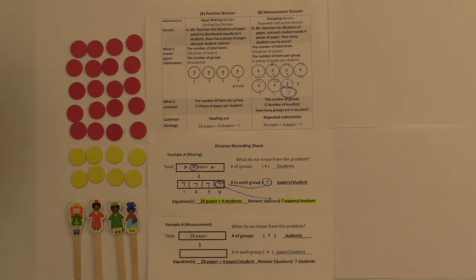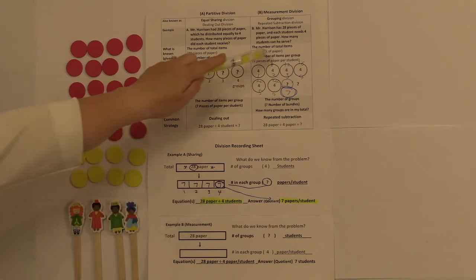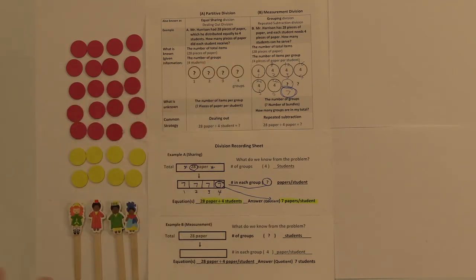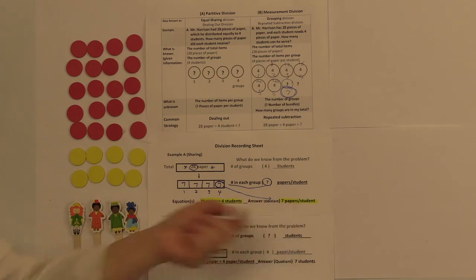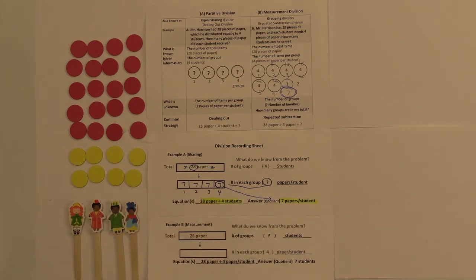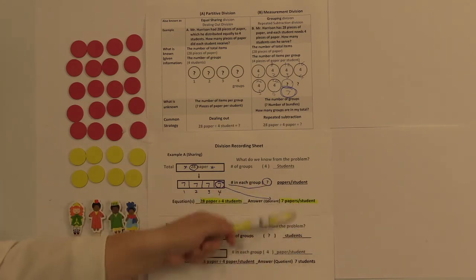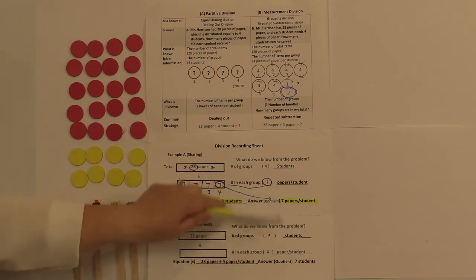Right? So when you look at the equation here, they look exactly the same. 28 divided by 4. This one is 28 divided by 4. So when they look at the equation, they seem to be the same problem. But depending on the concept, their answer with unit changes. Both of the answers are 7. What does this 7 represent?